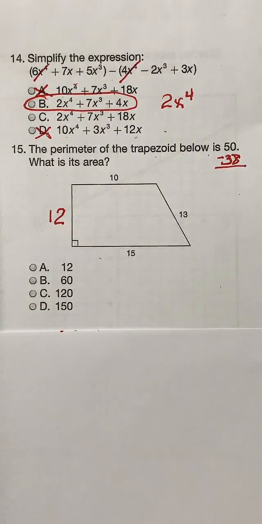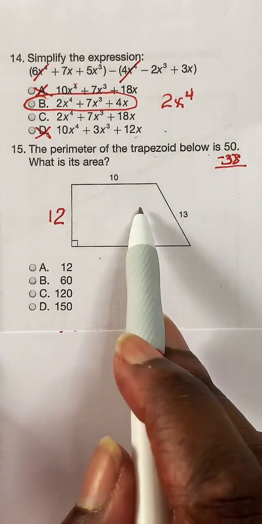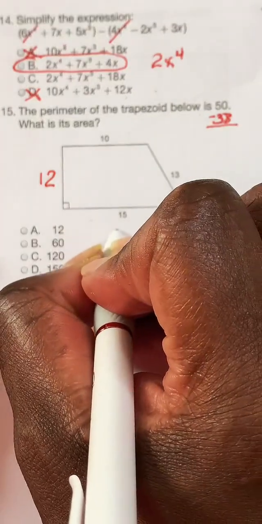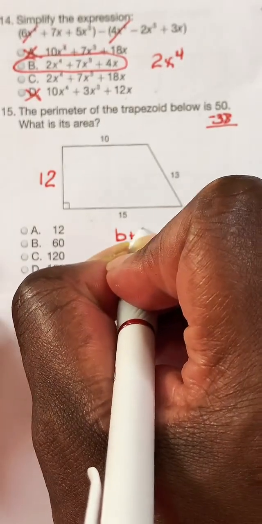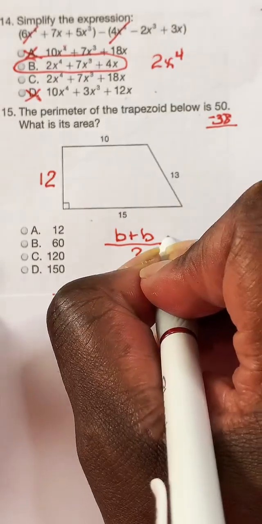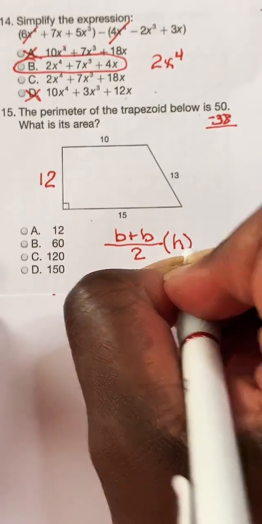All right. So now we need to find the area. Remember, it is the sum of your two bases, divided by 2, times your height.